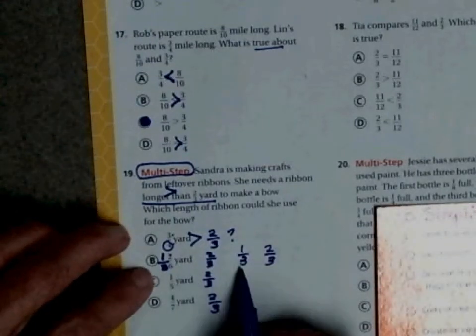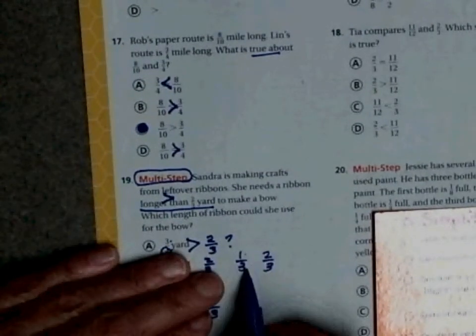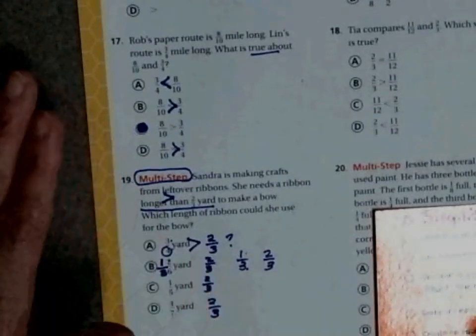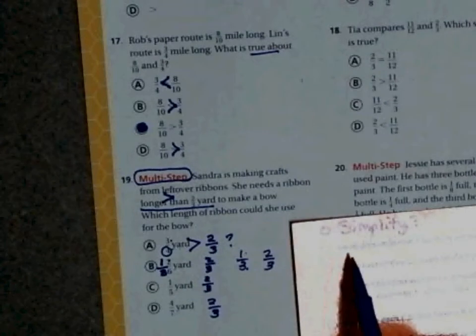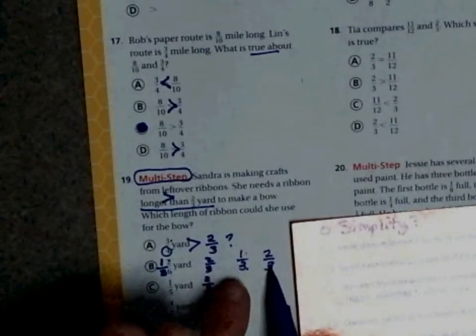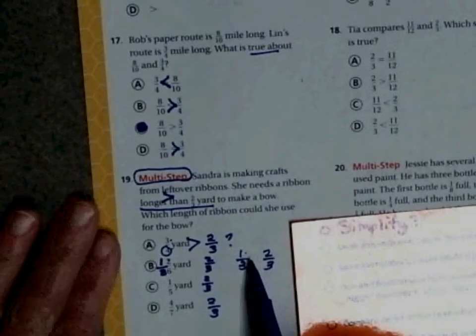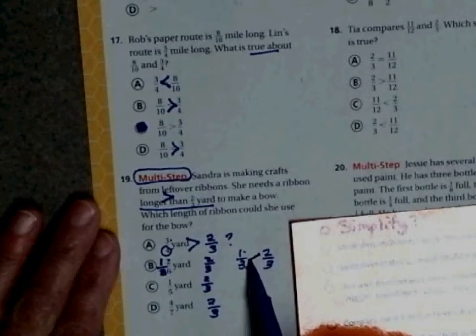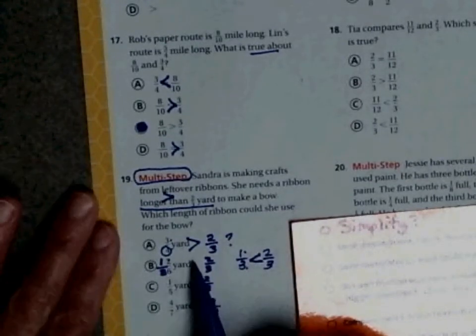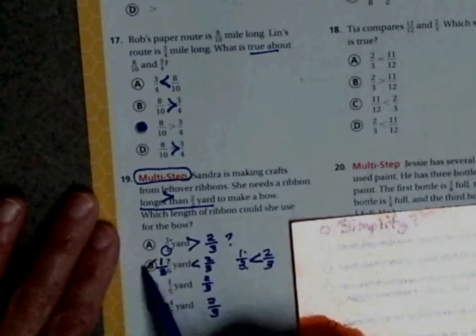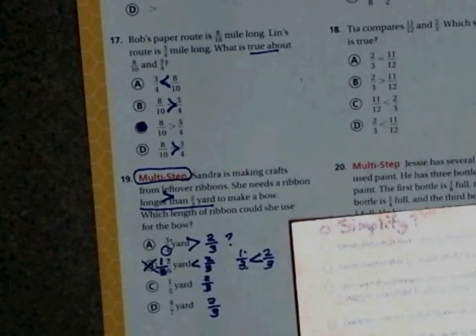We created an equivalent fraction to 2/6, and now I have 1/3 compared to 2/3. So let's see, what strategy can we now use? Same denominator, so they're the same size, but we want more parts. So now we can see that 1/3 is less than 2/3. So we prove that this is not true. That is not enough ribbon.